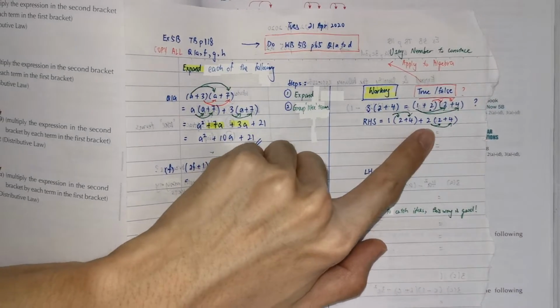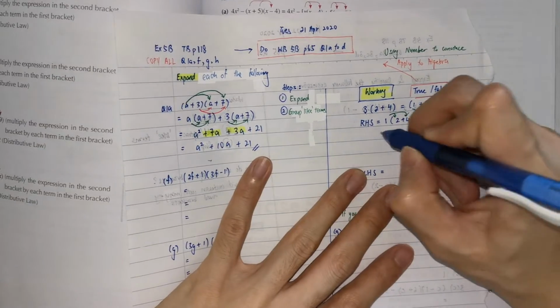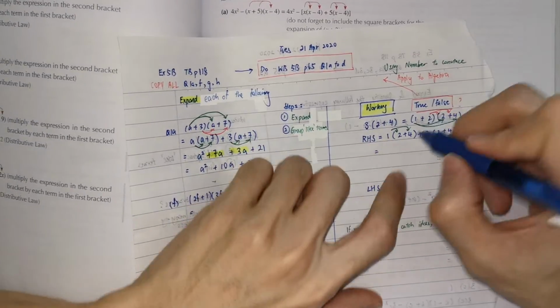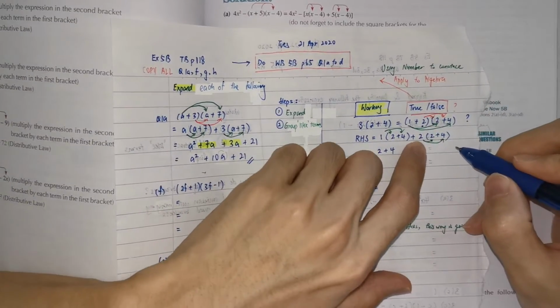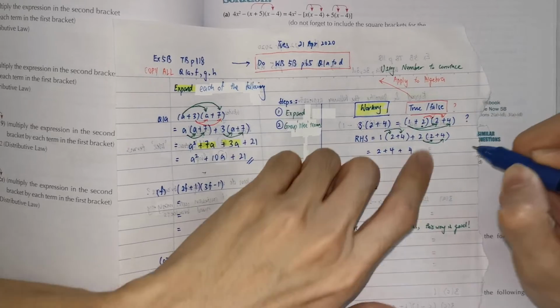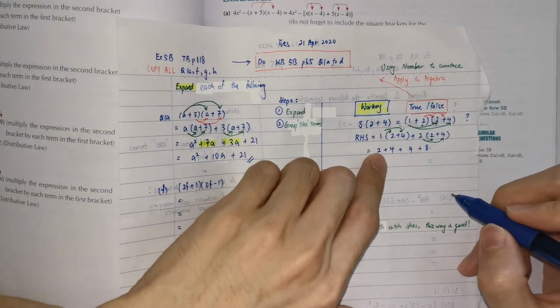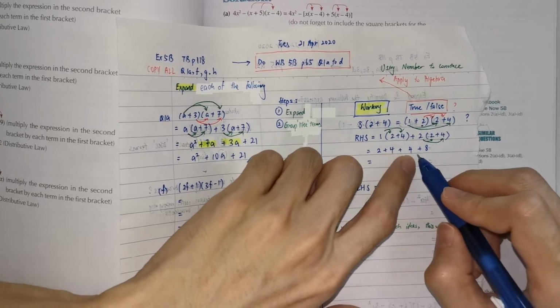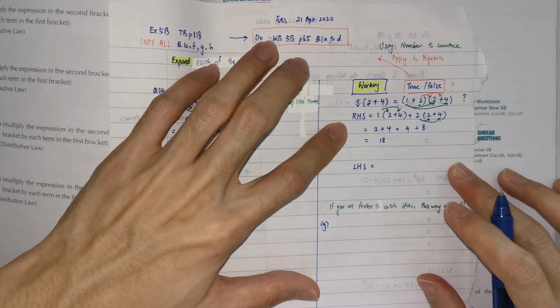I write it at the bottom so that it won't be so confusing when you see the arrow. So 1 times 2 is 2, 1 times 4 is 4. 2 times 2 is 4, and 2 times 4 is 8. Now I use my calculator and add them up. 2 plus 4 is 6, 6 plus 4 is 10, 10 plus 8 is 18. So my right hand side is equal to 18.